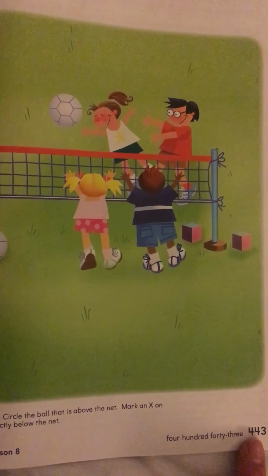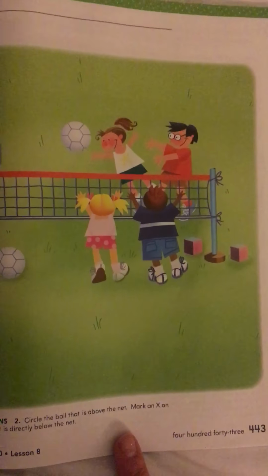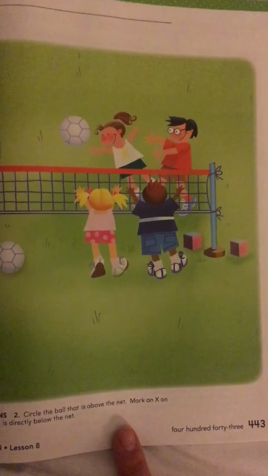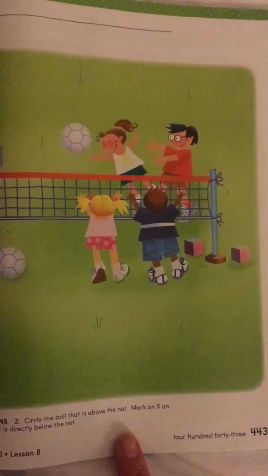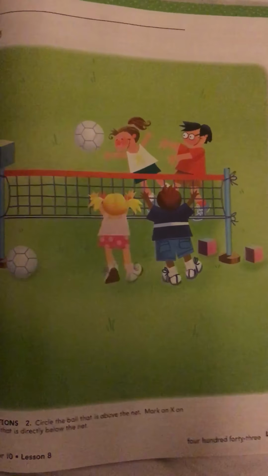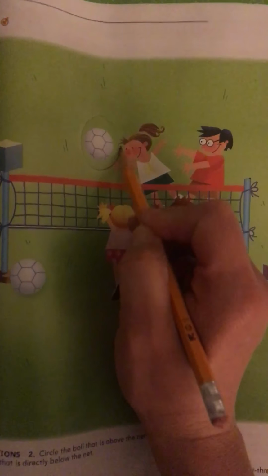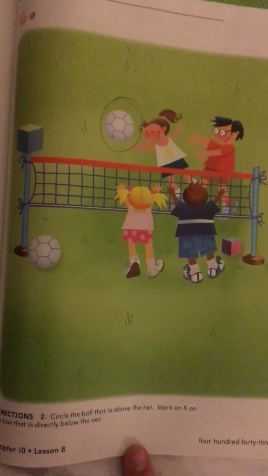443. On this page, it says circle the ball that is above the net. So we're going to look for the ball that's above the net on the volleyball court. And here I see the ball above the net. So we're going to circle the ball above the net.